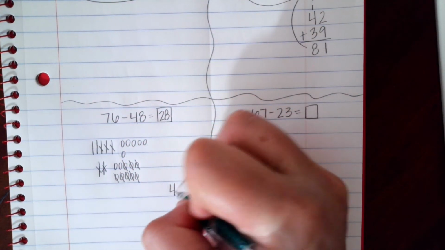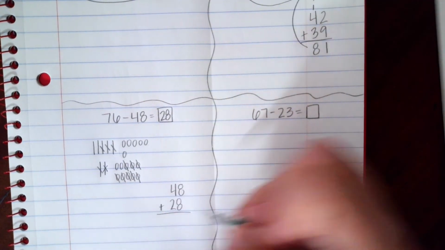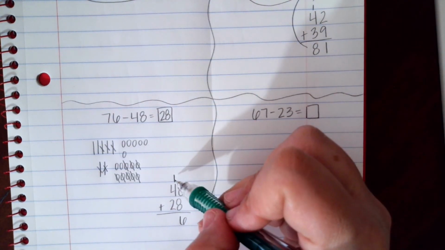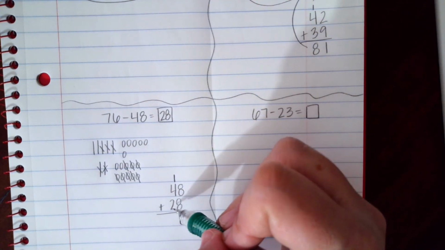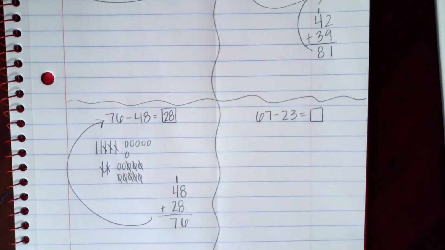If you want to check your answer, you know what to do. 48 plus 28. 8 plus 8 is 16. New group. 1 plus 4 is 5. Plus 2 more is 7. And there she is, right there.